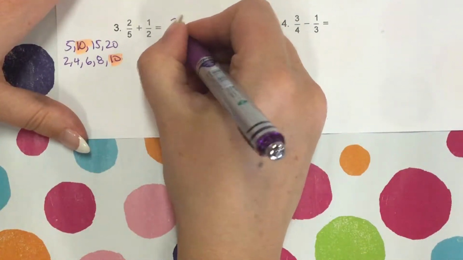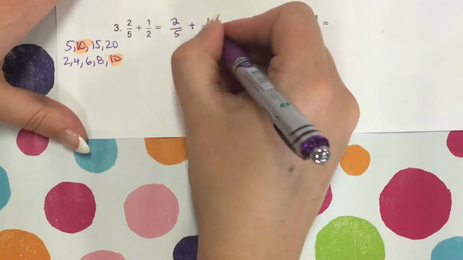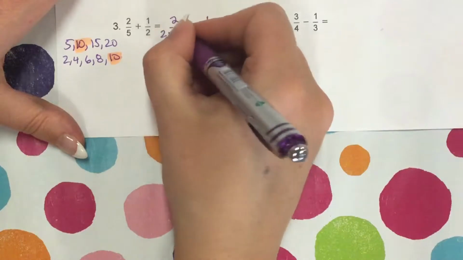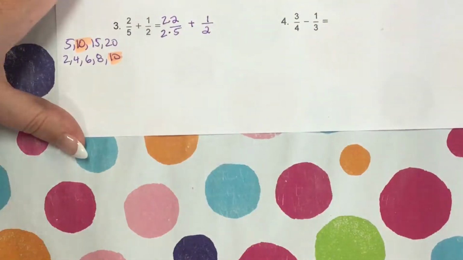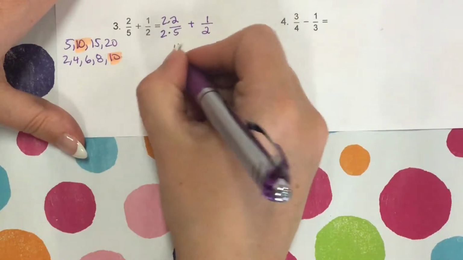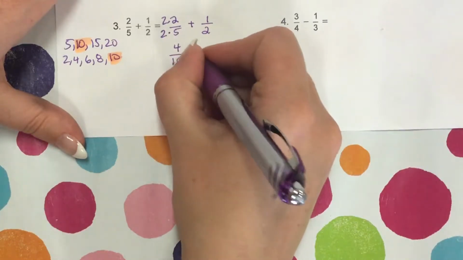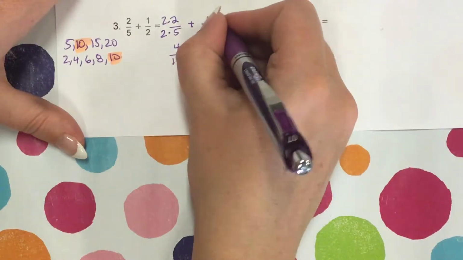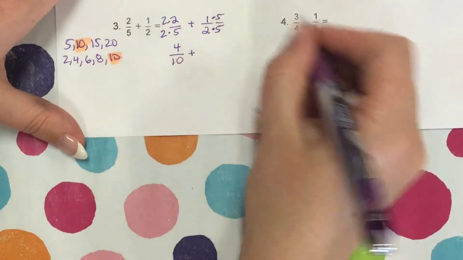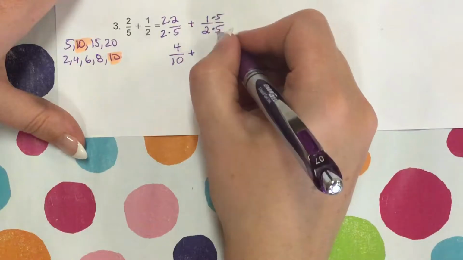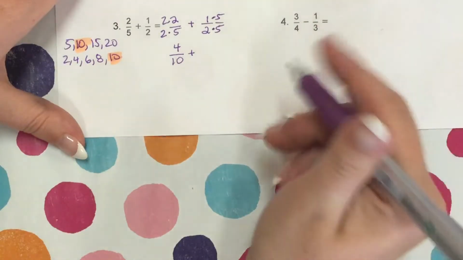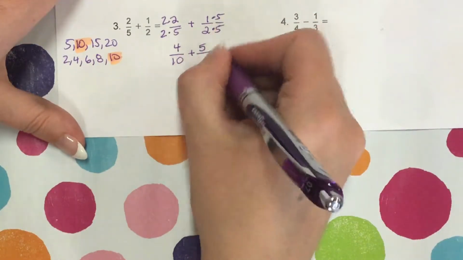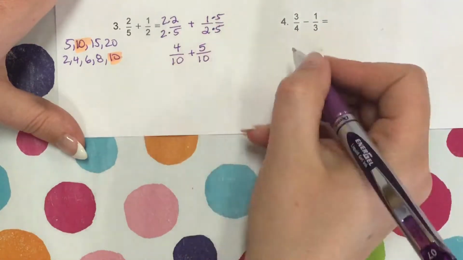So I'm going to rewrite it. I have 2/5 plus 1/2. To make this into a 10, I need to multiply it by 2 to the top and the bottom. 2 times 2 is going to give me 4. 2 times 5 is going to be 10. Plus, and then to make this 2 into a 10, I need to multiply it by 5 to the bottom and to the top. And I can do that because 5 divided by 5 is 1, and 1 times any number is the same number. So when I go 1 times 5 on top, I get 5, and 2 times 5 on the bottom, I get 10.